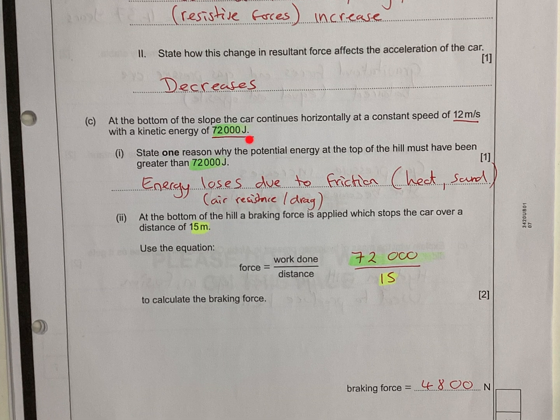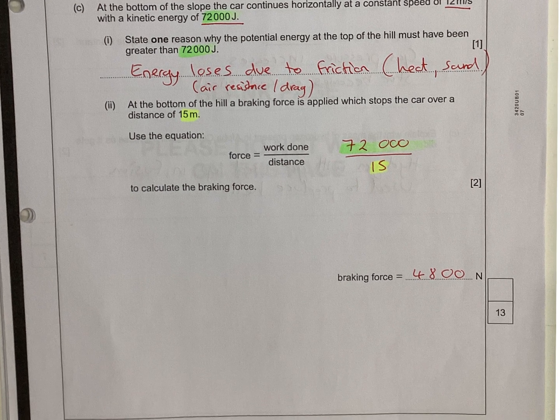We've got an energy now, joules, 72,000 joules, and we've got 15 meters. So we've got work done, which is joules over distance, and we can work out our force. Our force is 4,800 newtons there for 2 marks.